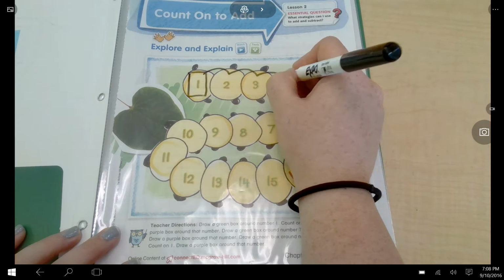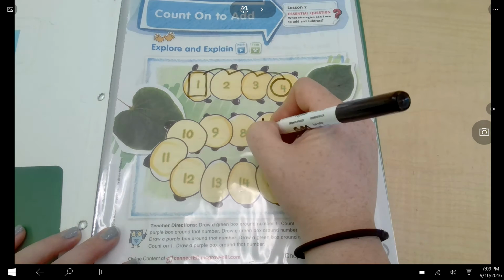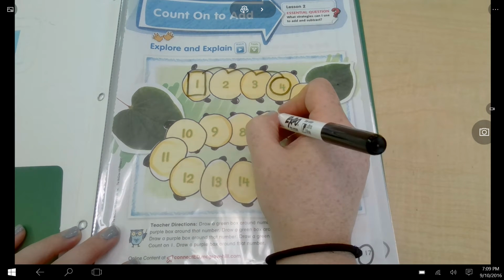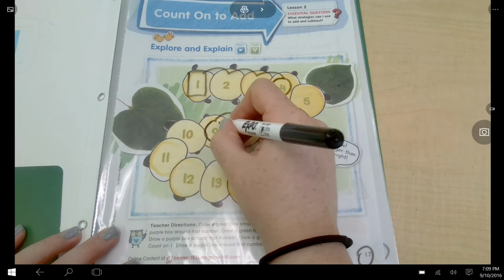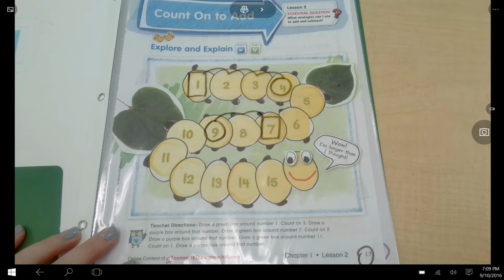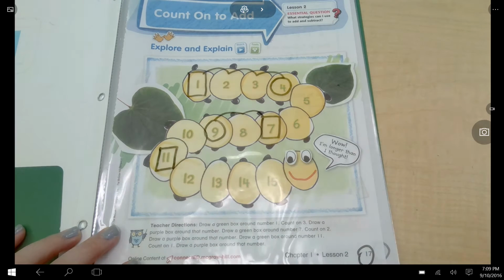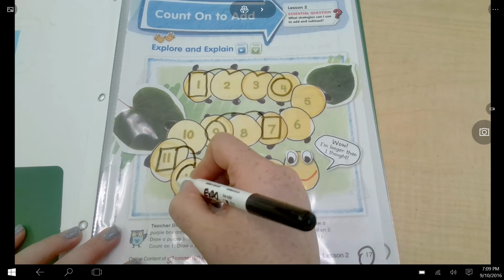We're going to draw a circle around that number. Then we're going to draw a box around the number 7. Count on 2. 1, 2. Draw a circle around that number. Draw a box around the number 11. Count on 1. Draw a circle around that number.